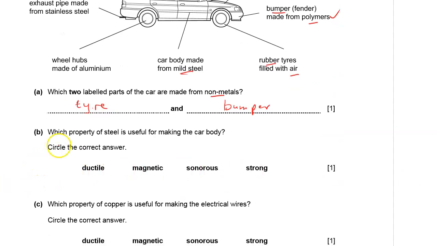Part B. Which property of steel is useful for making the car body? Circle the correct answer. The correct answer is steel is strong. You don't need a car that has got a weak body. Sonorous is basically associated with sound. You don't need a magnetic car. Ductile is the ability of a metal to be drawn into wires. That's not necessary. What you need for a car body is material like steel that is strong.